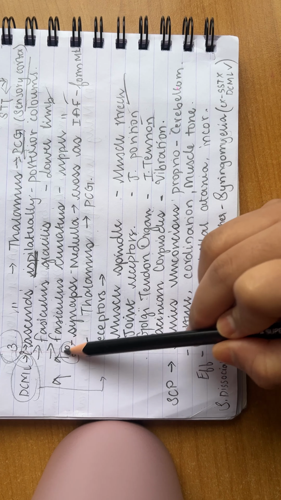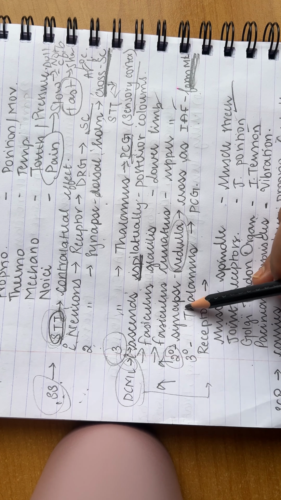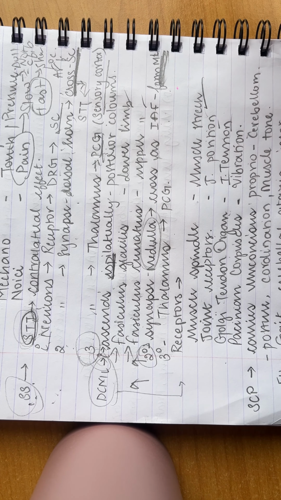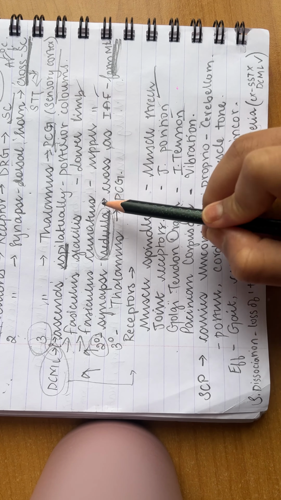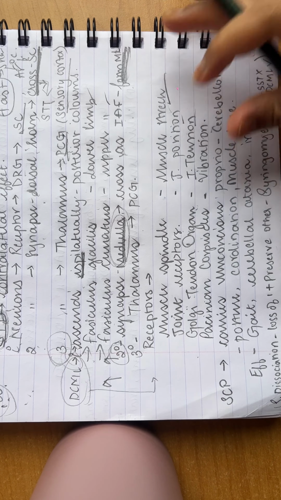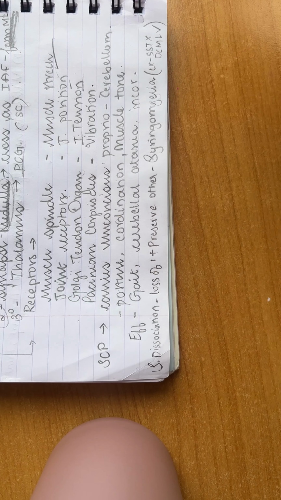Next we have the second order neurons. They synapse in the medulla, cross as internal arcuate fibers, and form the medial lemniscus. This is important because in the spinothalamic tract, they cross in the spinal cord and synapse there, whereas in the DCML, they synapse in the medulla, in the brainstem. That's the main difference. Then the third order is the same: thalamus to the postcentral gyrus, or the sensory cortex. That's about it mostly.